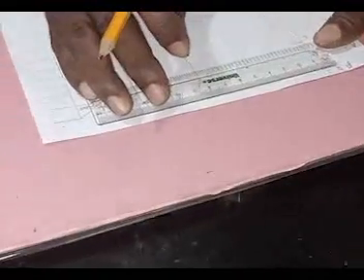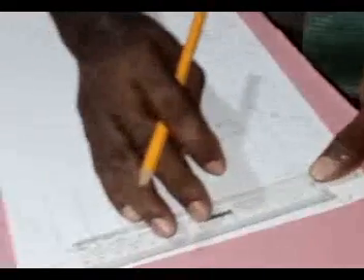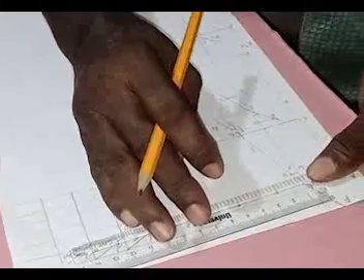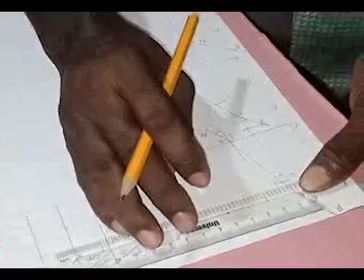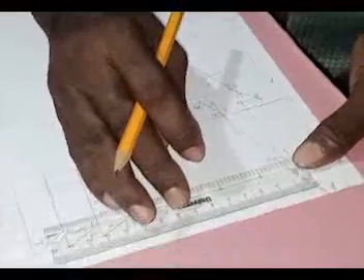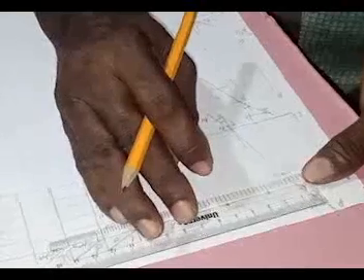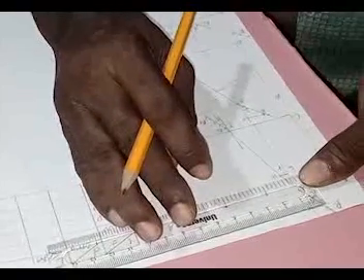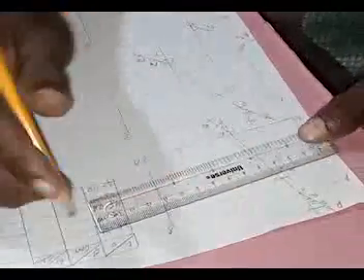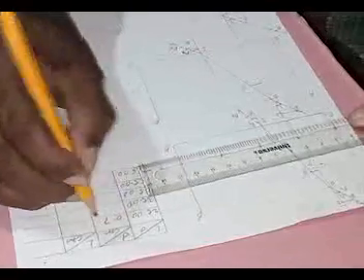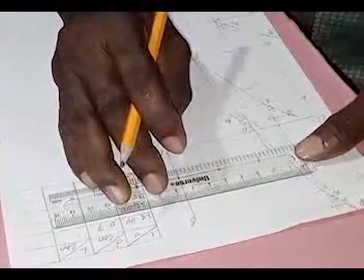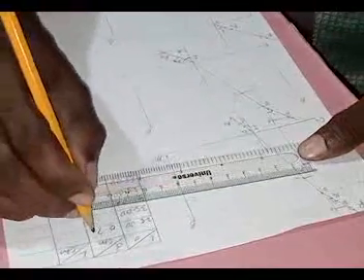At 25 degree, our D is 0.7. Our L is 0.5.